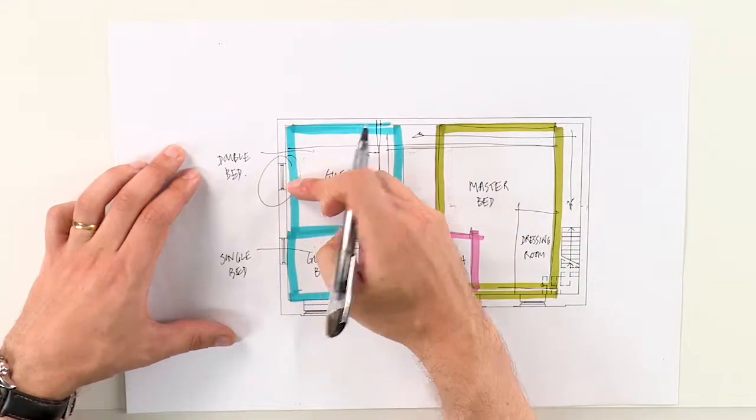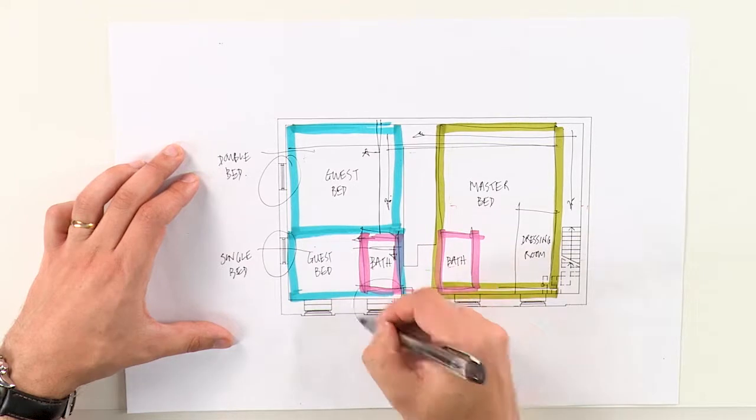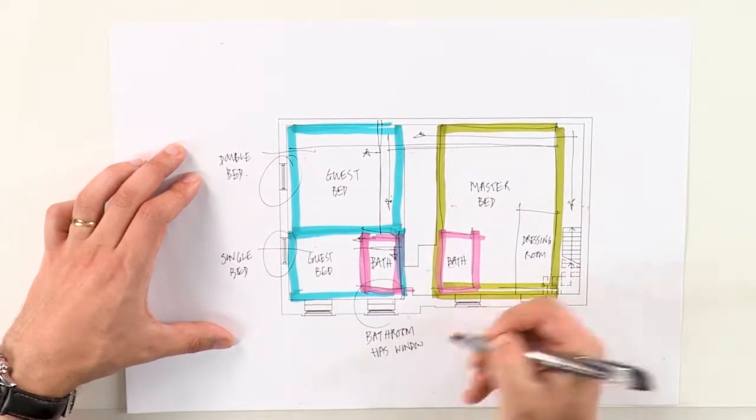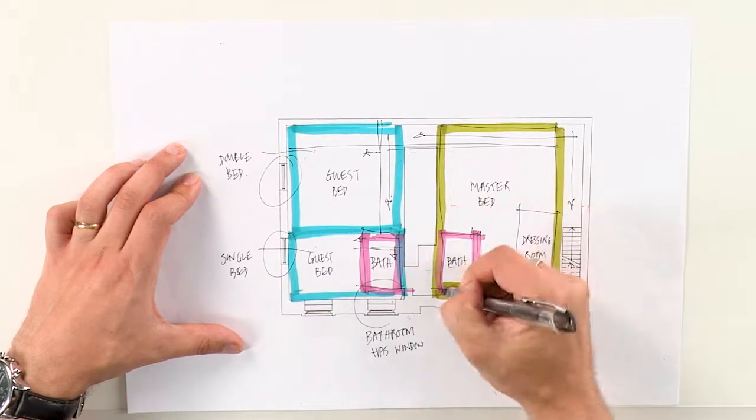So now you can see me highlighting the windows. These are important features because you want to make the best use of natural light in your space, but it will also limit the way you develop the plans.